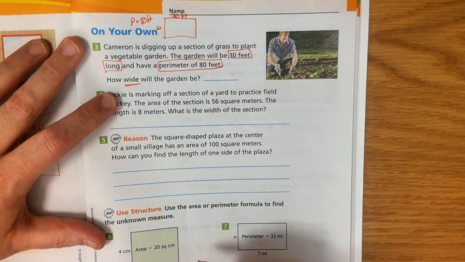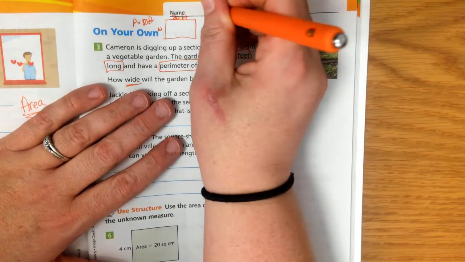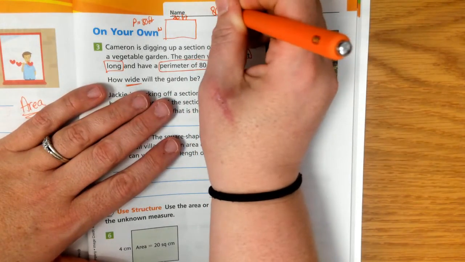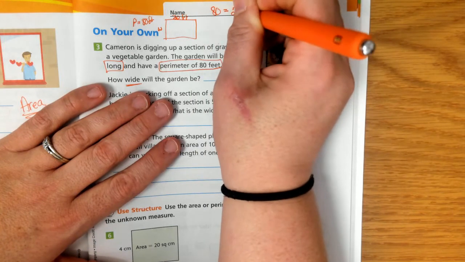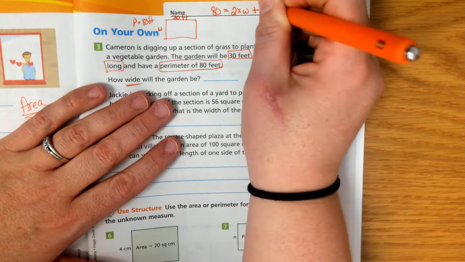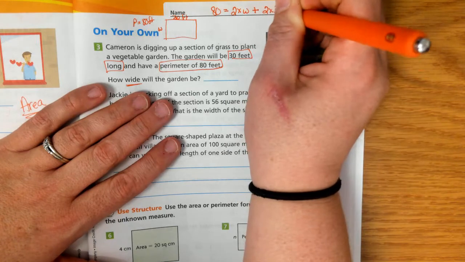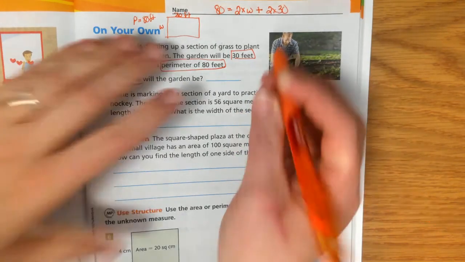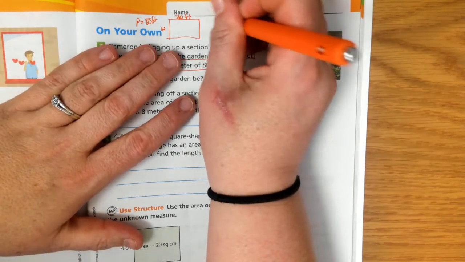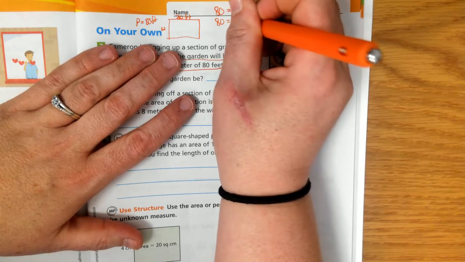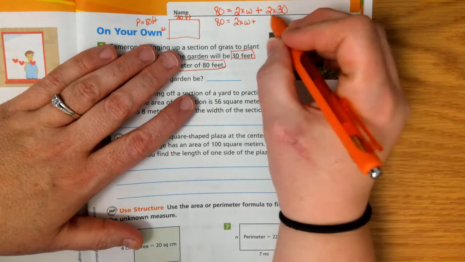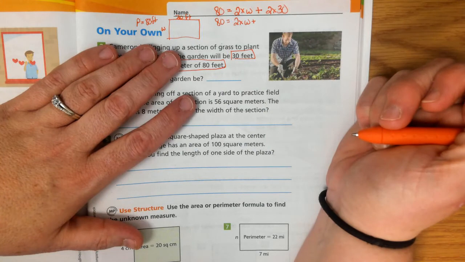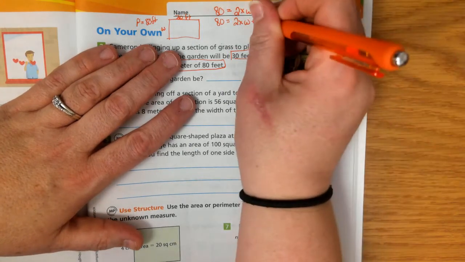So we know that it is 80 equals 2 times W plus 2 times 30. So let's first figure out what is our 2 times 30. So 80 equals 2 times W plus 2 times 30 is 60.